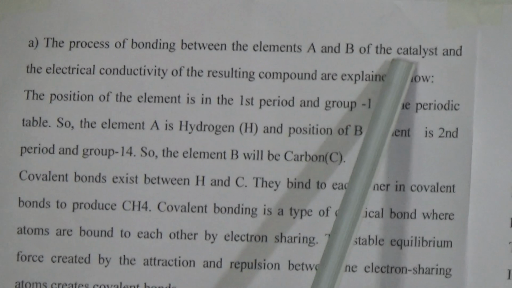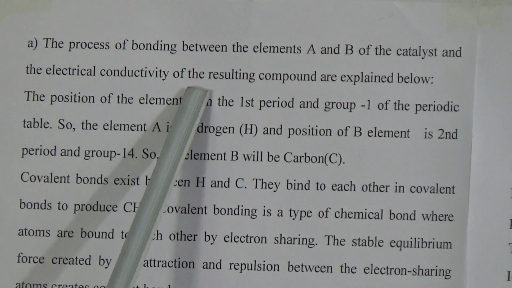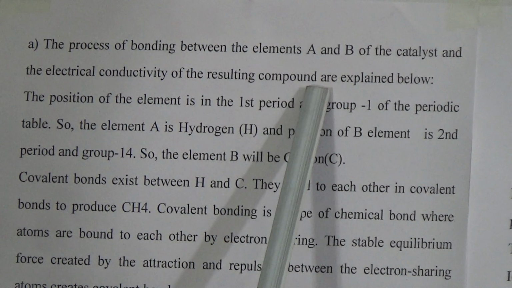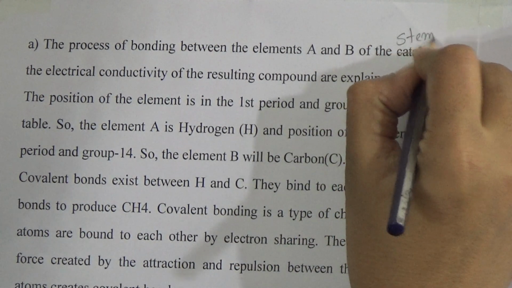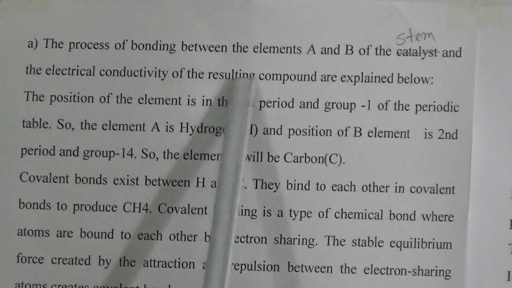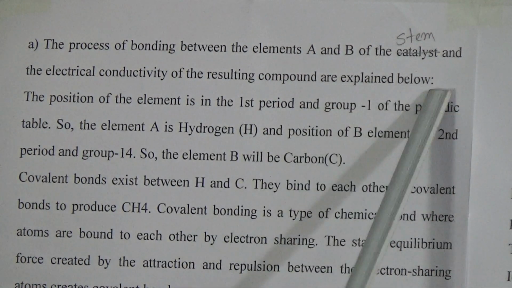Now come to the answer, that means the process of bonding between element A and B and the electrical conductivity of the resulting compound, explained below.